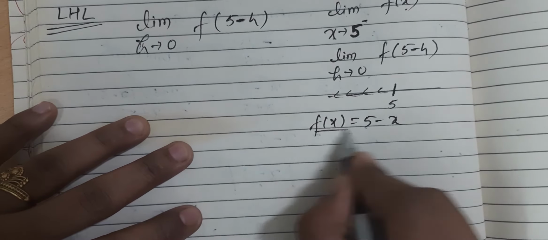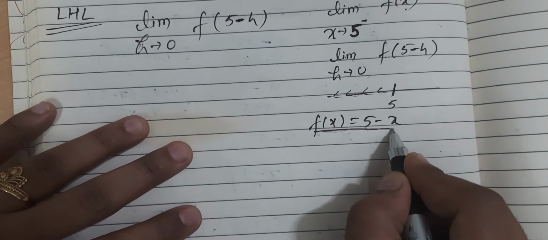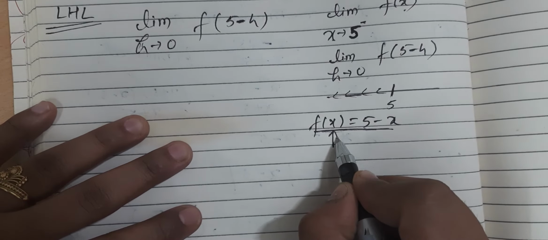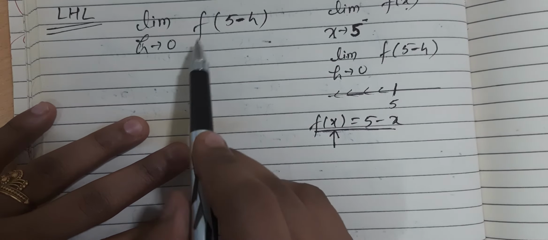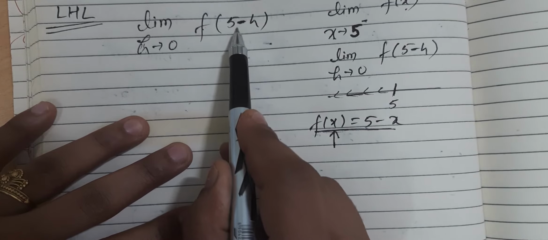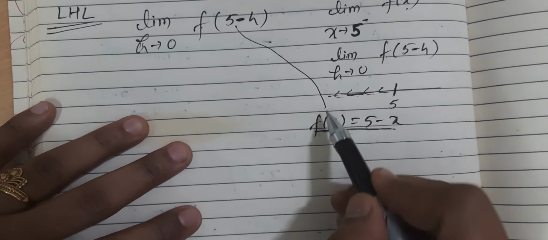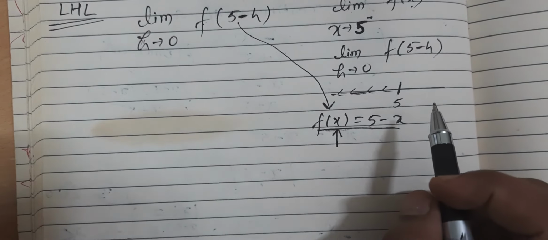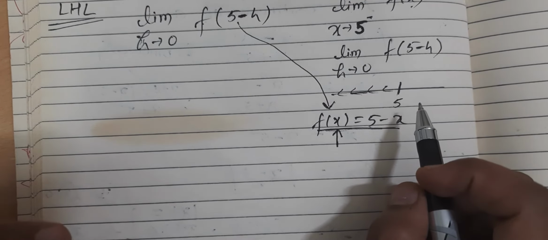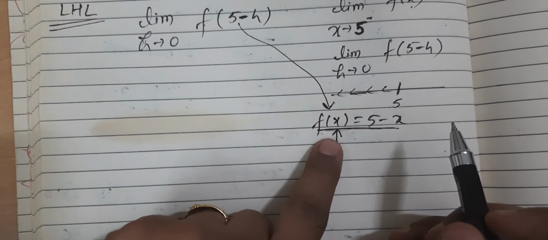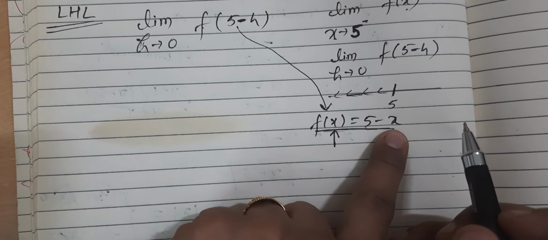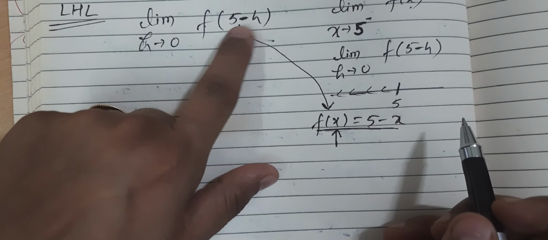So this is our value of the function at which point? At point x. But we have to write the value of the function at which point? At point 5 minus h. So be careful. As I said before, this is the toughest line for most of the students. f of x is 5 minus x. What about f of 5 minus h?